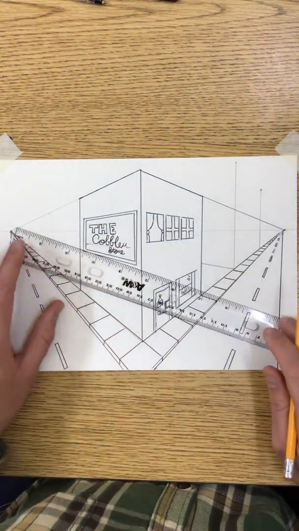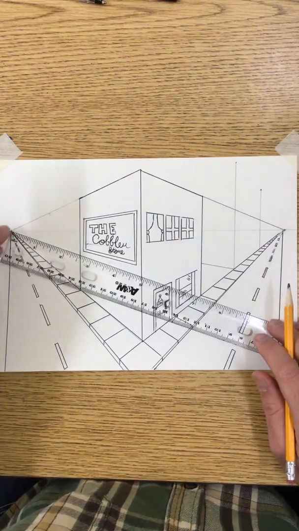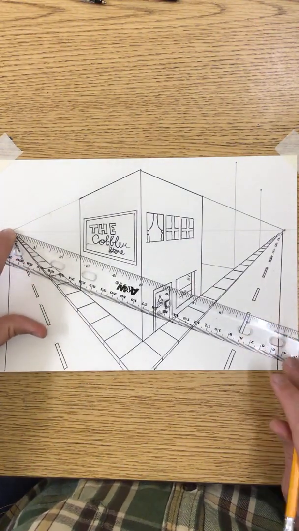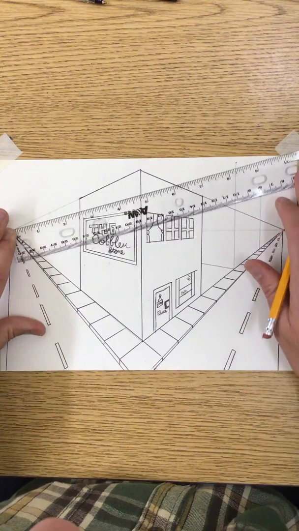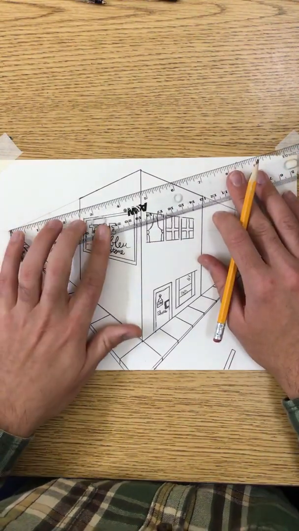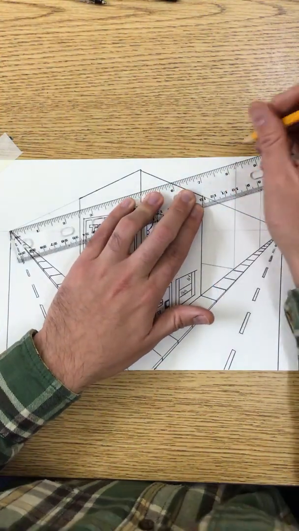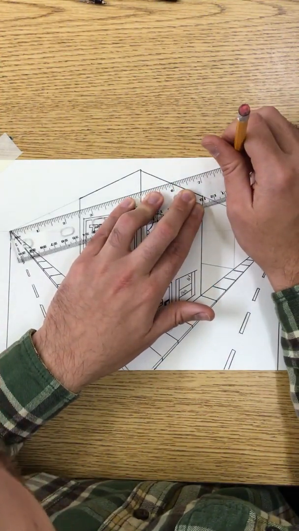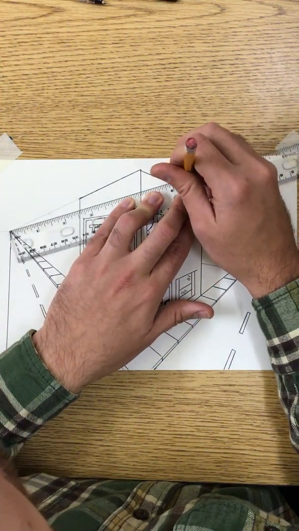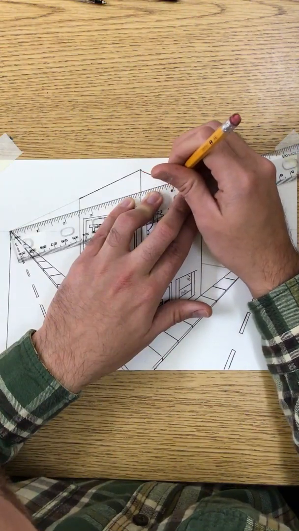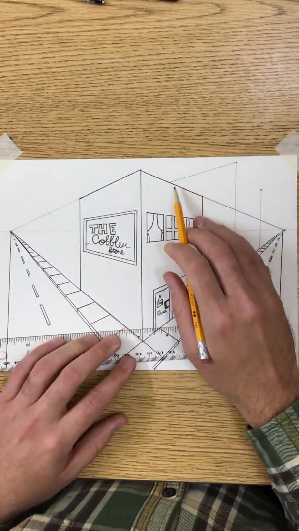Okay, so what we're going to do now is put our finger on this vanishing point. We're going to pivot our ruler all the way up to that point. Now we are going to draw from that point, and we're going to stop right there, right where it touches our building.